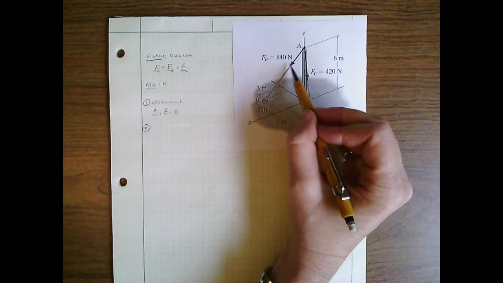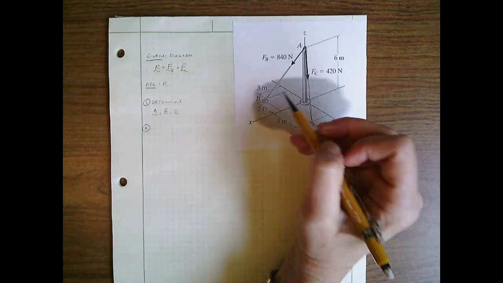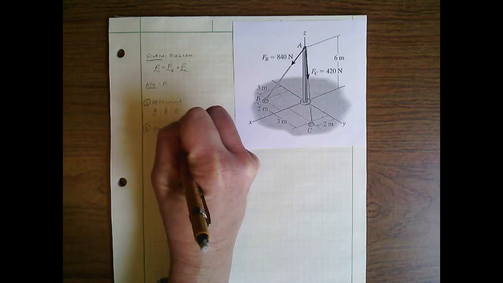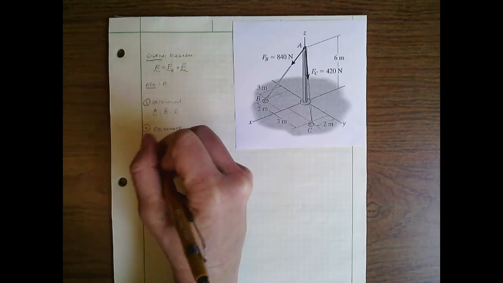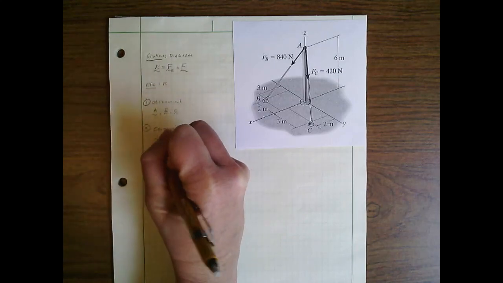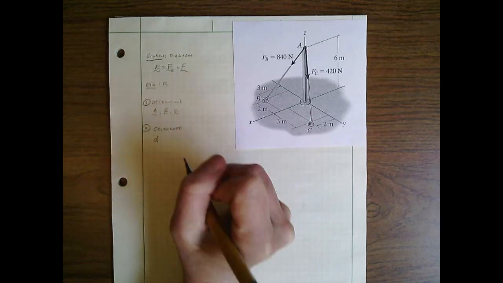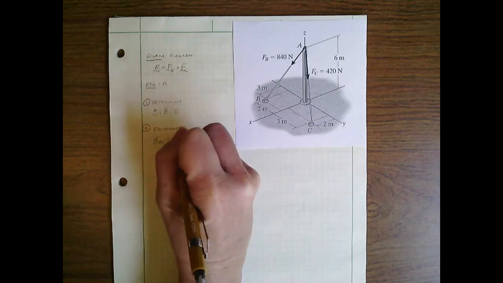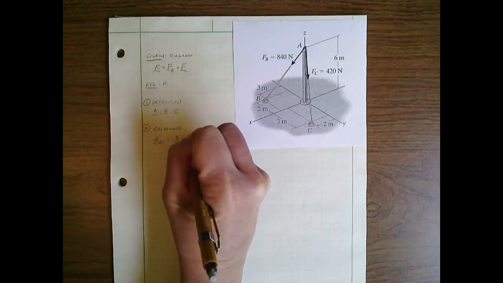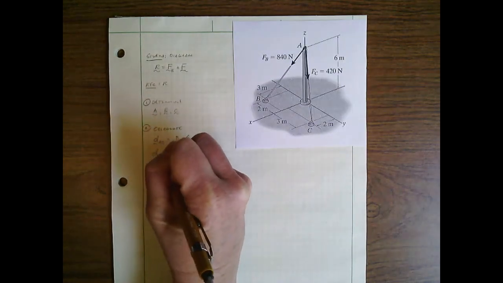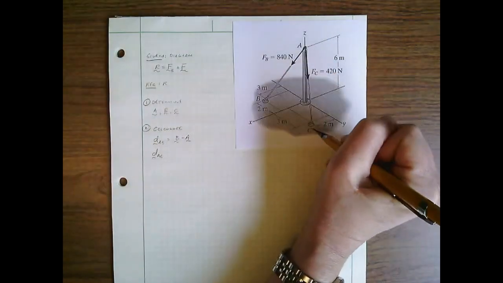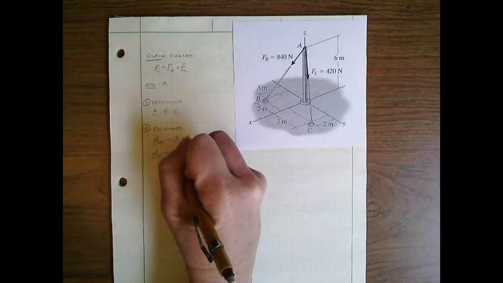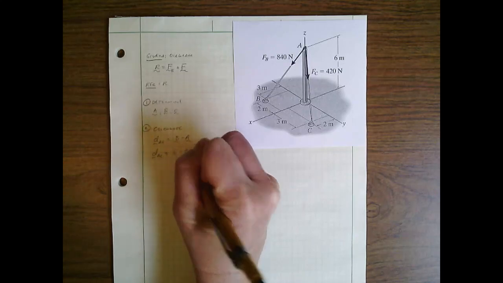So this vector here is going from A to B. We're then going to calculate from the positions that we have here D_AB, which is going to be equal to B minus A, and D_AC, which is this one from here to here, is going to be equal to C minus A.